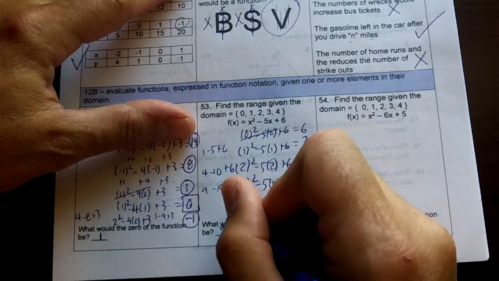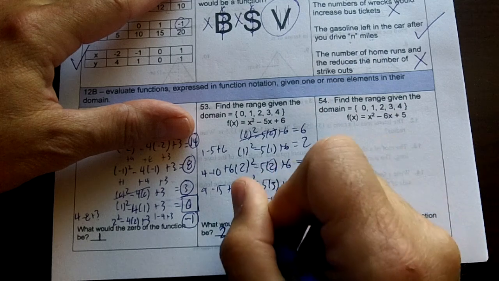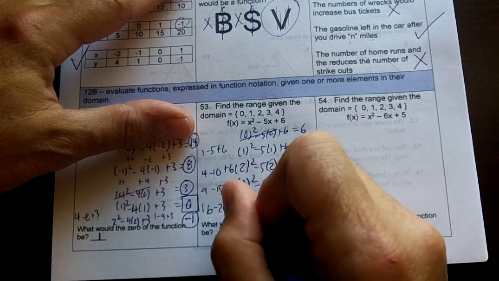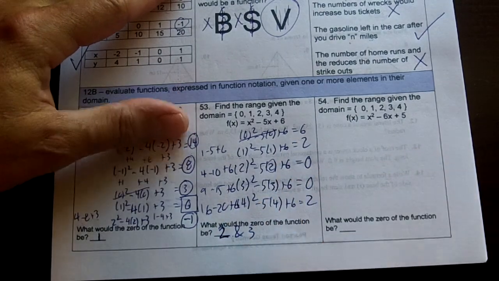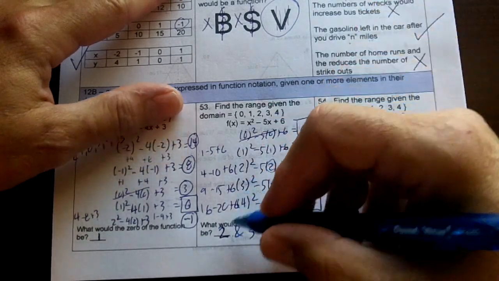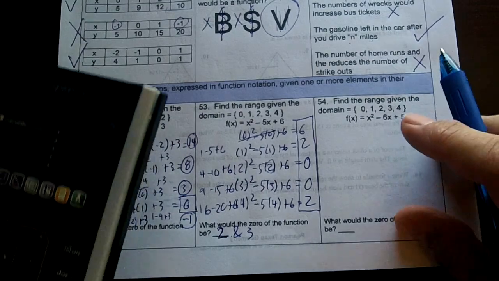And then we're going to plug in 4. 4 squared minus 5 times 4 plus 6. 4 squared is 16 minus 20 plus 6. That's going to turn into 22 minus 20, which is a 2. So my range would be these numbers. And the 2 and the 3 would be my zeros. Now then, we're going to do this problem with more power.